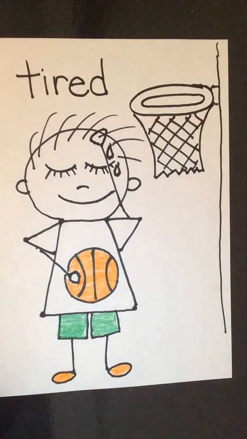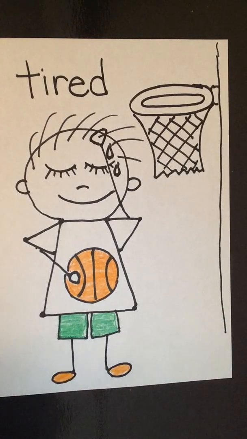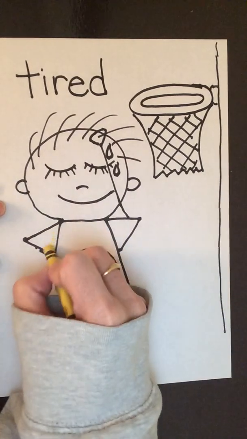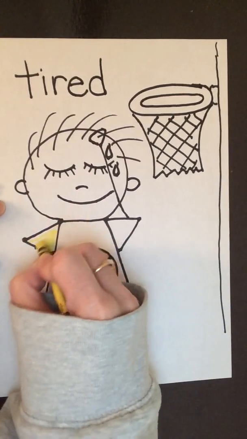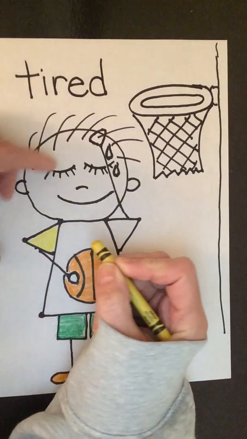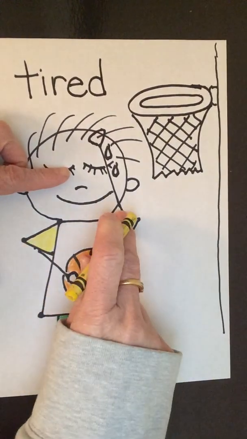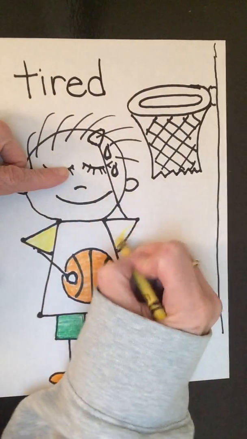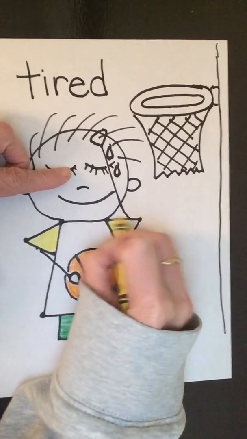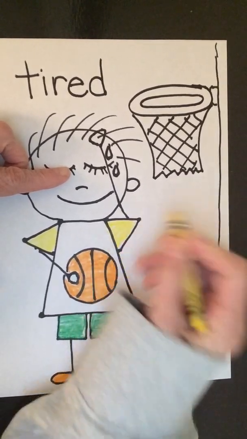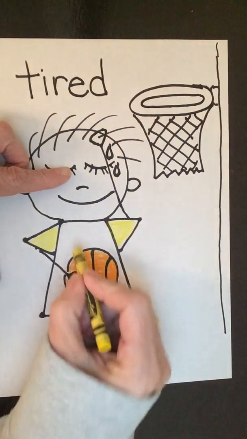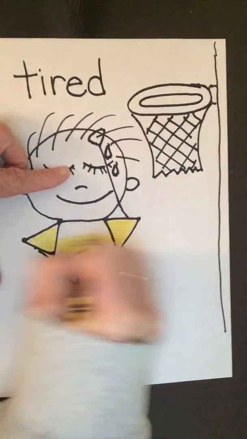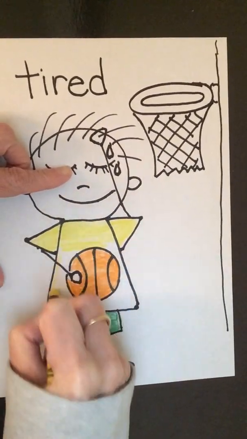I think I'm gonna give him a yellow shirt. Nice bright yellow basketball shirt. You see, when we're making his arms look like they're bending different ways, I make his sleeves in a triangle. So it kind of shows me that his arm is bending a certain way, right?